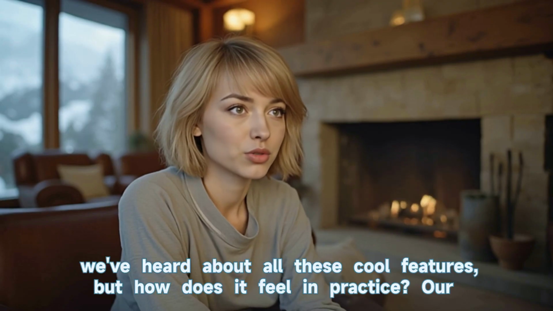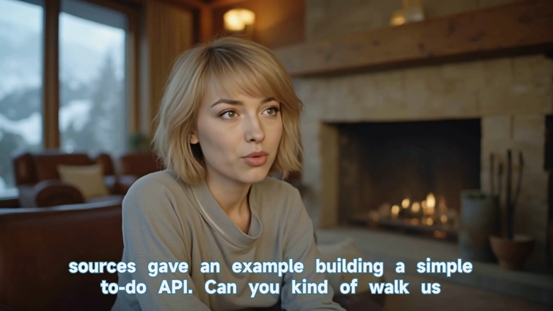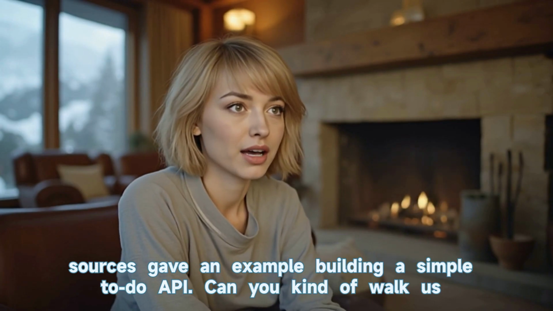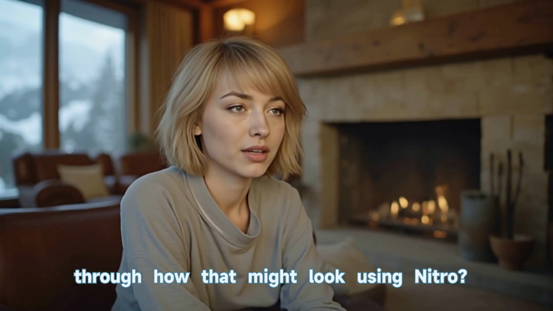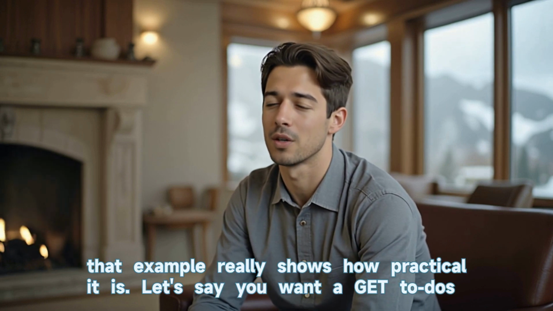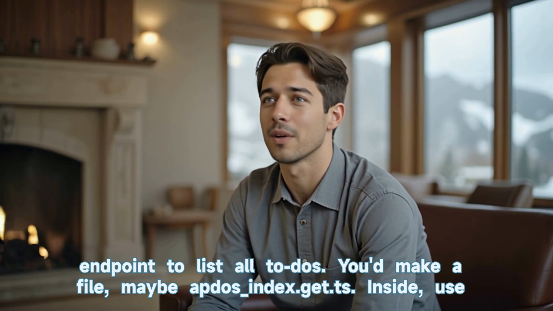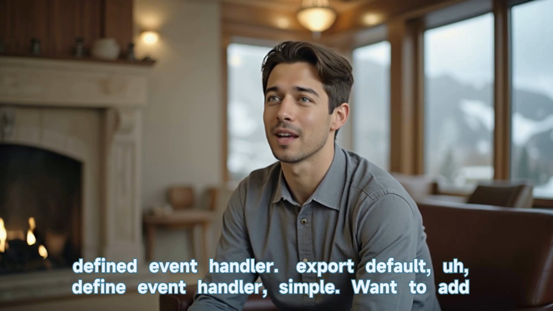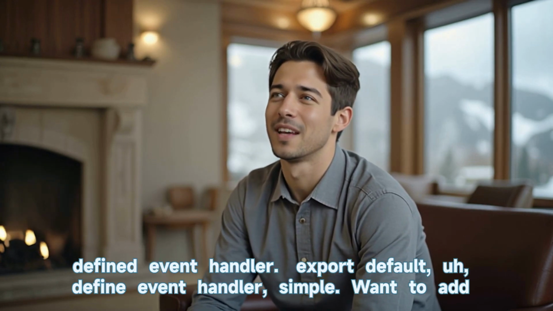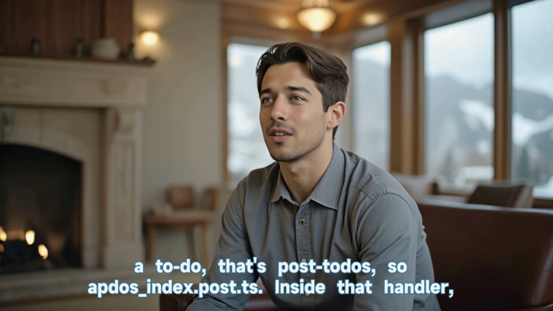Right, we've heard about all these cool features, but how does it feel in practice? Our sources gave an example of building a simple to-do API. Can you kind of walk us through how that might look using Nitro? Yeah, that example really shows how practical it is. Let's say you want a GET todos endpoint to list all to-dos. You'd make a file, maybe api/todos/index.get.ts. Inside, use defineEventHandler, like export default defineEventHandler, simple. Want to add a to-do, that's POST todos.